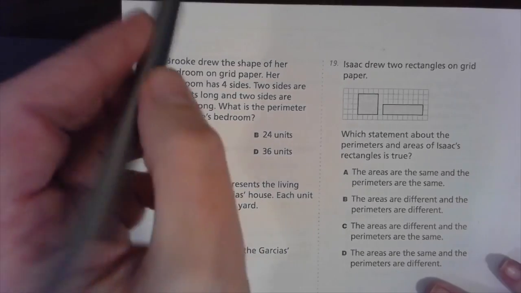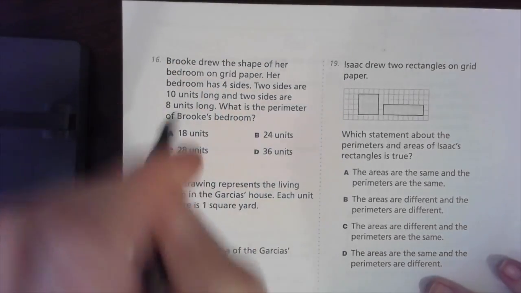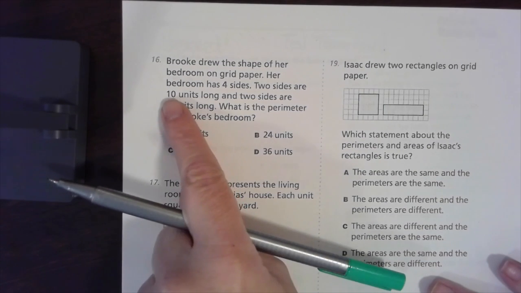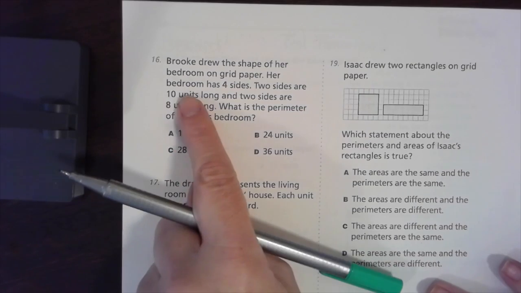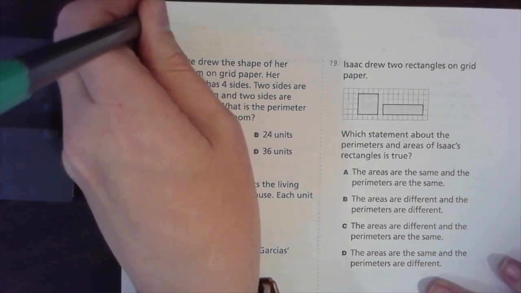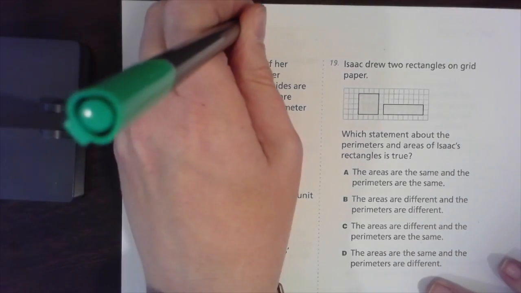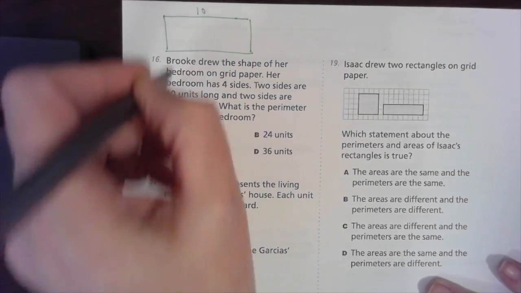So I'm just going to draw a rectangle here. I know it's a rectangle because it's the width, or the length, I'm sorry. The length is 10 and the width is 8. It's not a square because if it was, all of the sides would be the same. Okay, so 10.